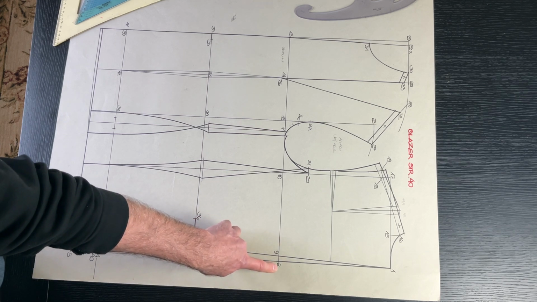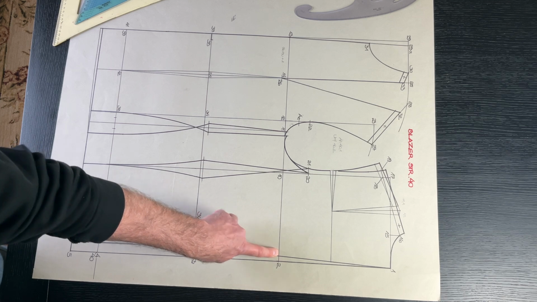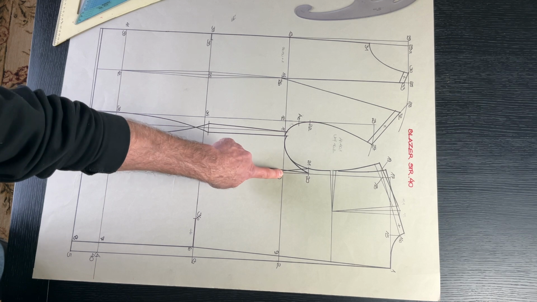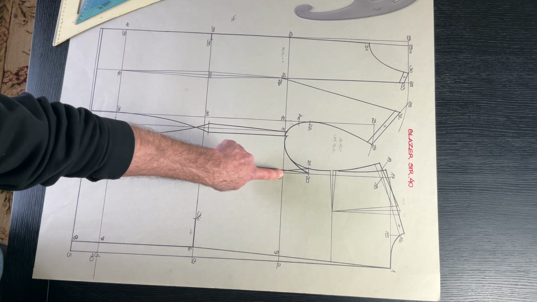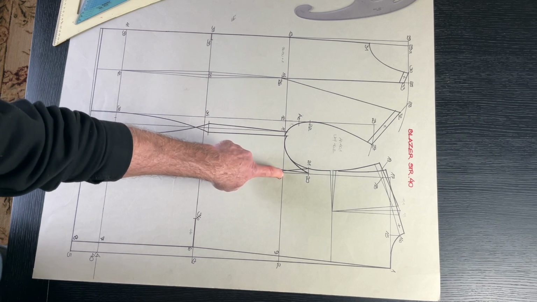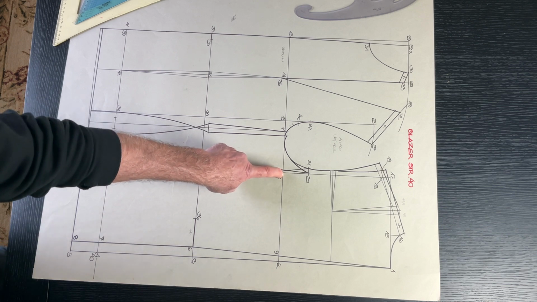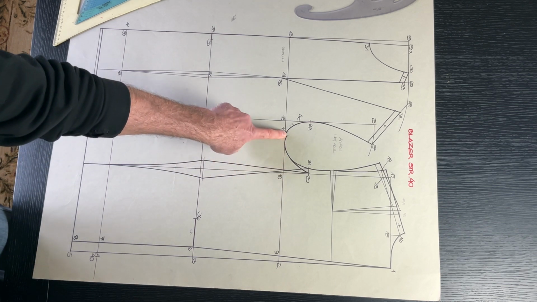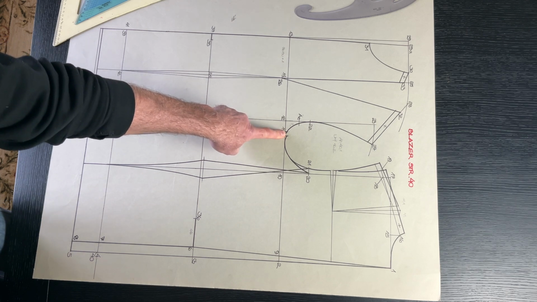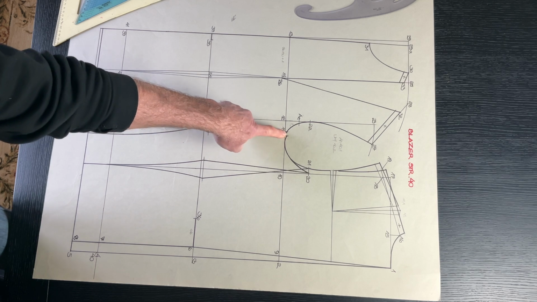To the left of point 2, you now have point 9. From here, measure the back width plus an addition of 1 to 1.5 centimeters. And this is number 10. From 10 to 11, you measure the armhole width minus 2.5 centimeters for the side seam.